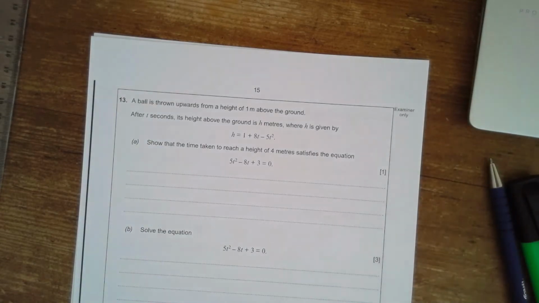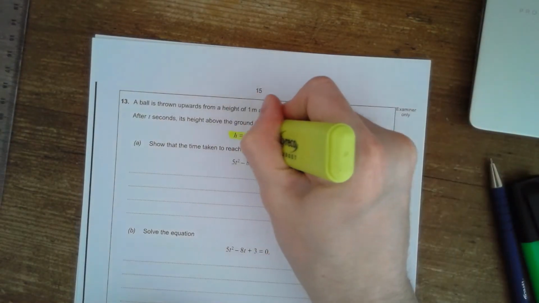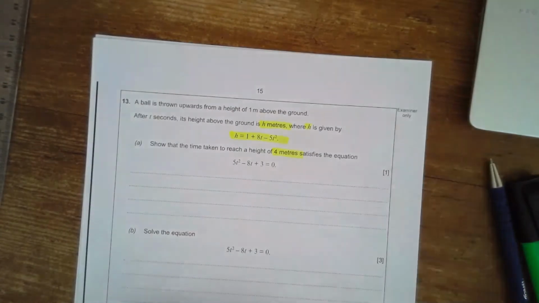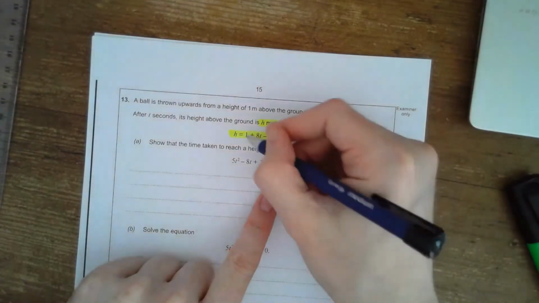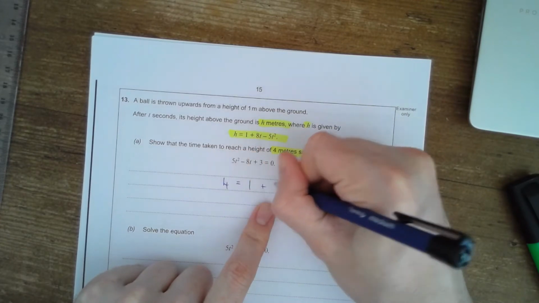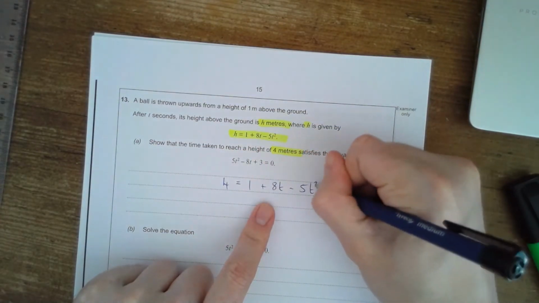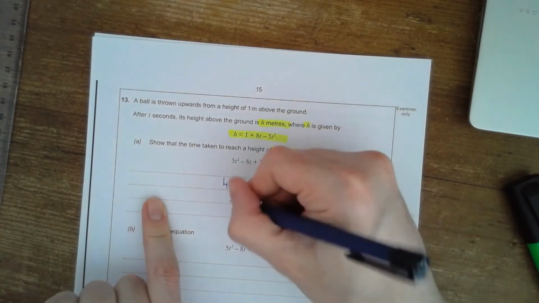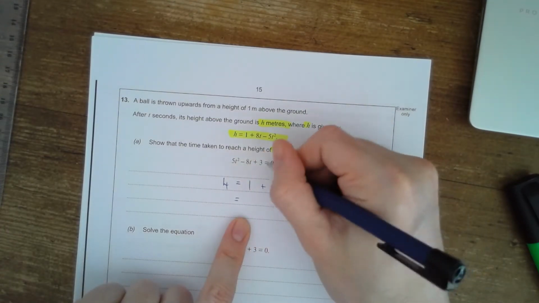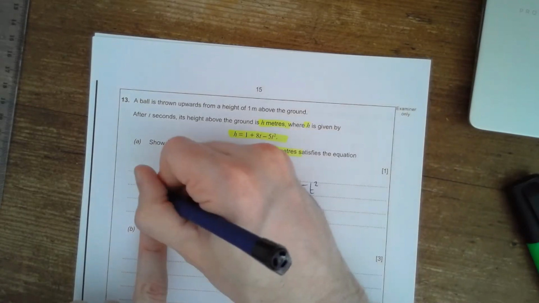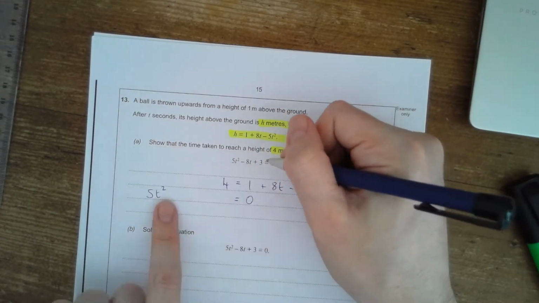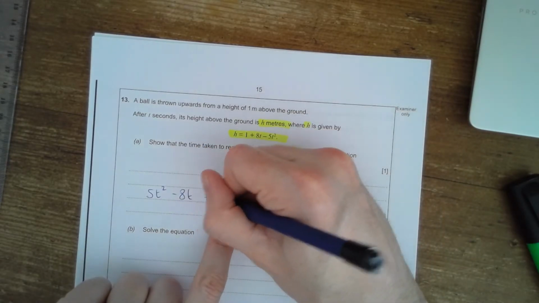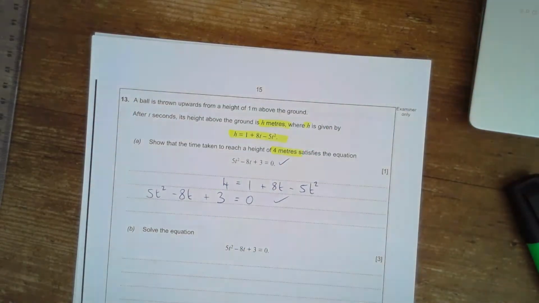Now, we've just been told here, h is given by this formula here, and that h is this many meters. So for it to be 4 meters above the ground, we can put 4 equals 1 plus 8t minus 5t squared. You'll notice with their 5t squared, it's not negative, it's positive. So they brought everything over to this side. So keeping the equals there, I want to have nothing left on this side. So that minus 5t squared will come over here to be positive. That plus 8t will come over to be a negative 8t. And that plus 1 will come over to minus 1. 4 minus 1 is plus 3, which is hopefully what they've got. So I've just proved it satisfies that equation.